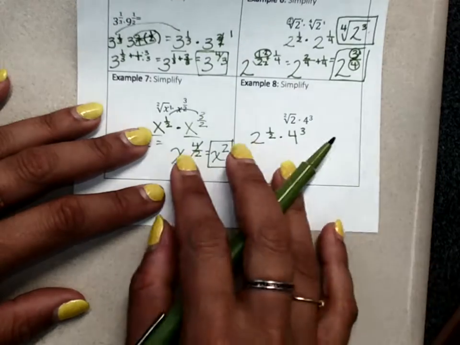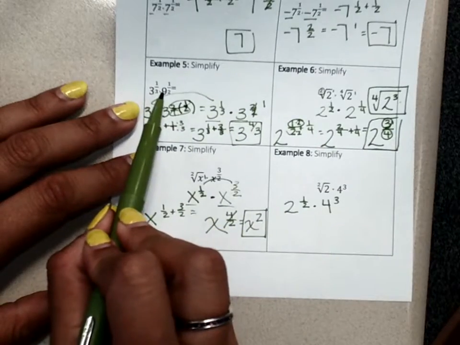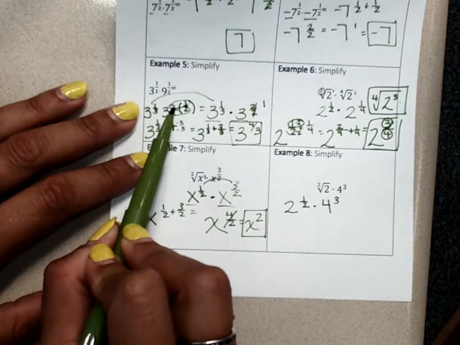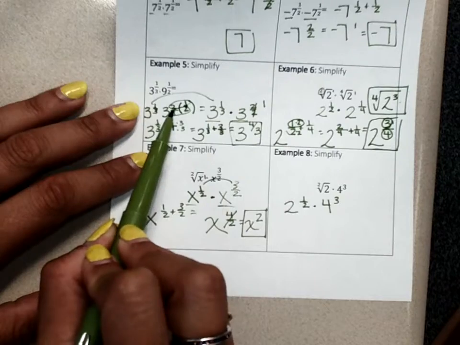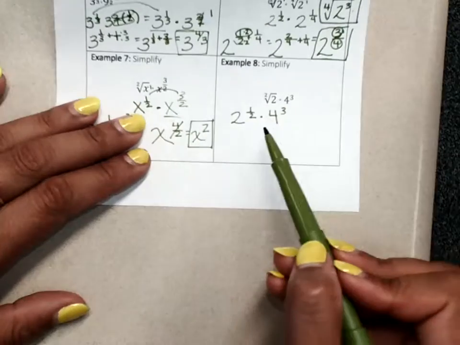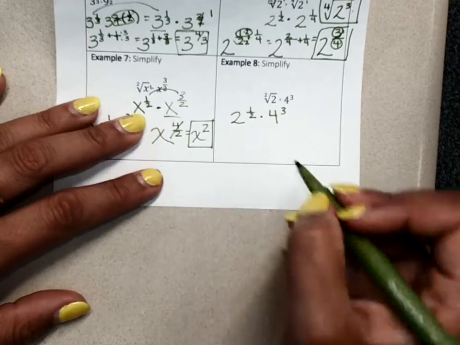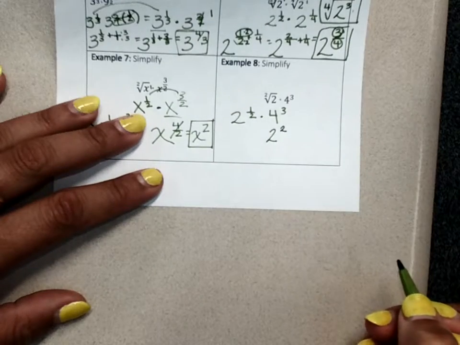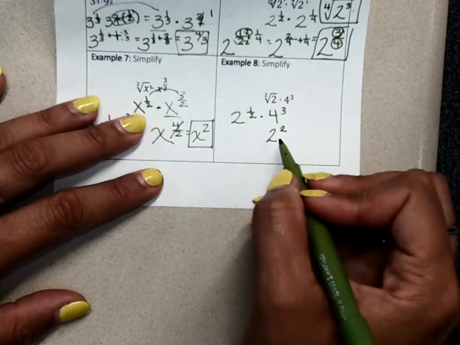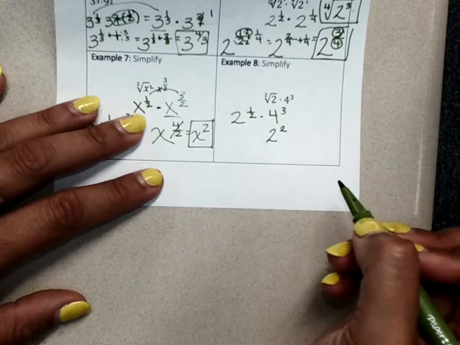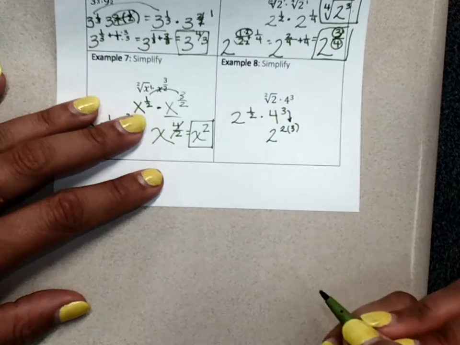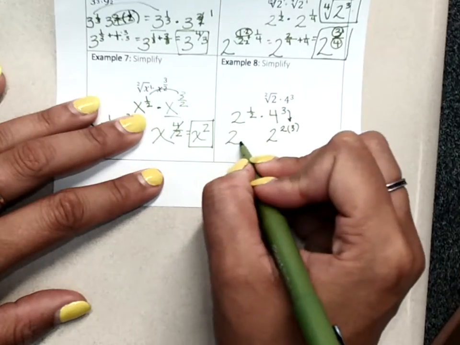But just like in example 5, where we changed the 9 into 3 to the 2nd power, we can do the same thing with example 8, so that 4 becomes 2 to the 2nd power. 2 to the 2nd power, 2 squared, is the same as 4. Remember to bring down the original exponent. You will be multiplying those together.